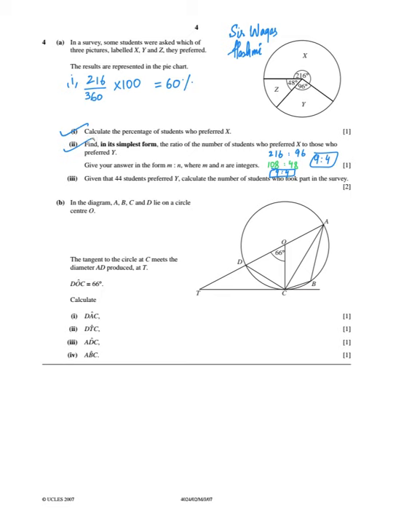Part 3. Given that 44 students preferred Y, calculate the number of students who took part in the survey. For part 3, how many students preferred Y? 44 students. The angle of Y is 96 degrees, as you can see here. If the total angle is 360, what is the total number of students?